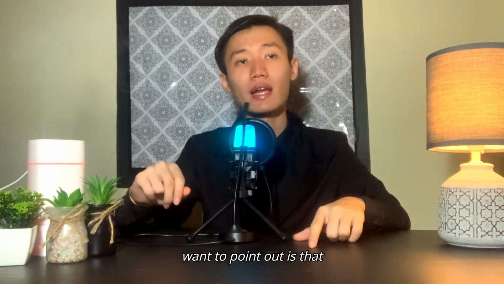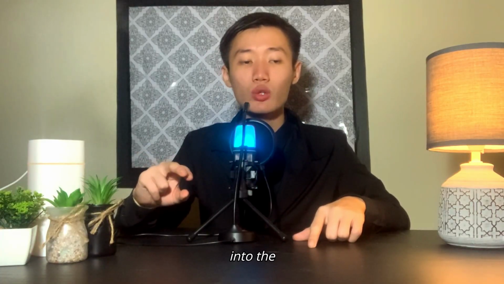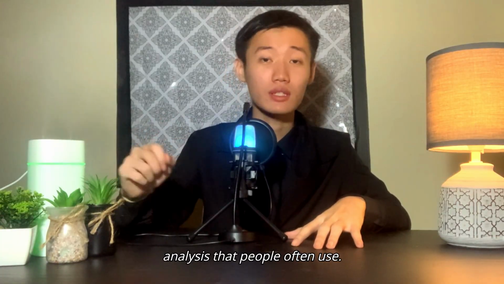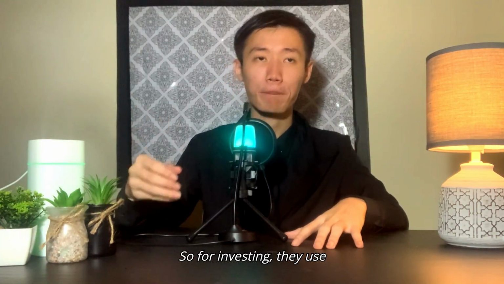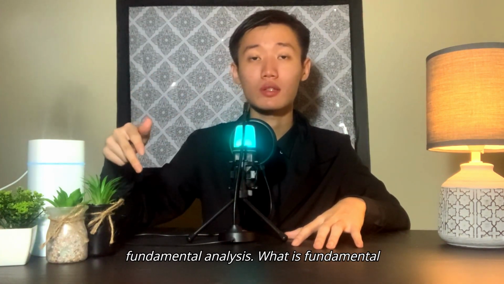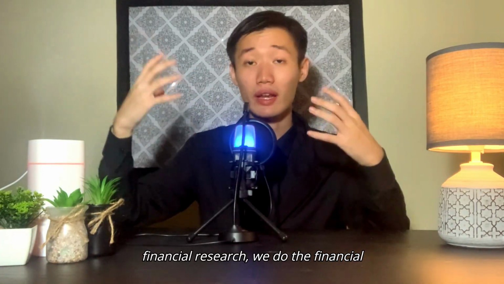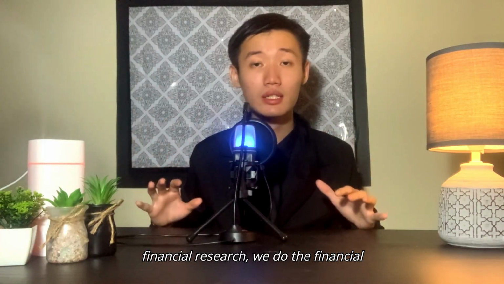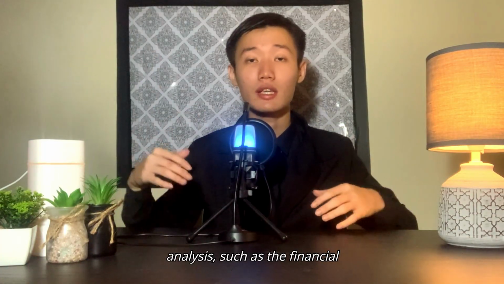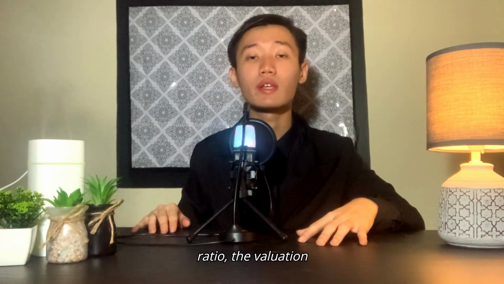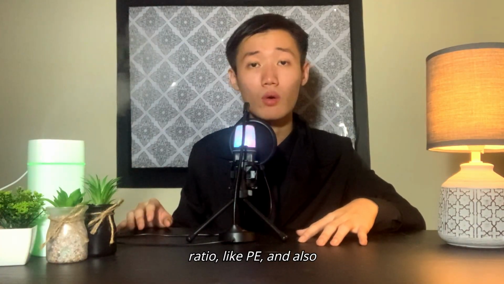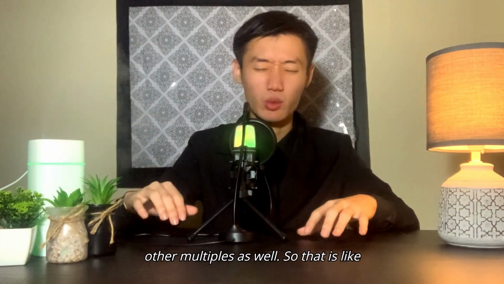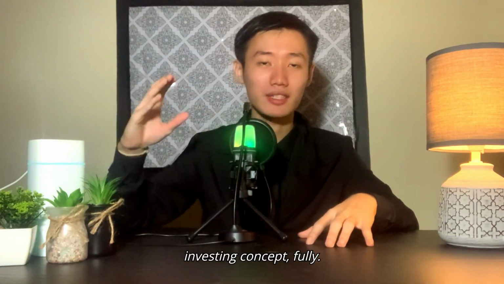The second point I want to point out is the analysis that people often use. So for investing, they use fundamental analysis. What is fundamental analysis? It is basically that we do research about the company, we do financial research, we do financial analysis, such as the financial ratios, the valuation ratios, like PE, and also other multiples as well. So that is the investing concept, right?